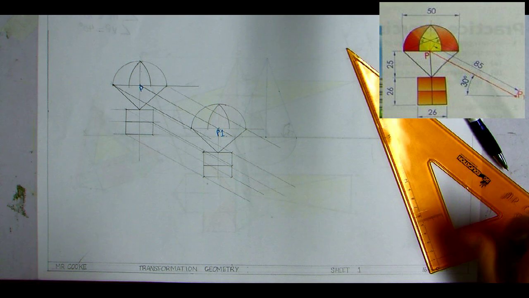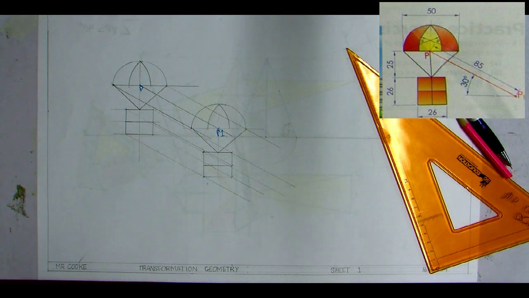And that is how we complete translation. The D is the direction, D is the distance, and A is the angle, and that was all determined from P to P1. You'll notice it's the same image, just translated or moved from one position to the next.